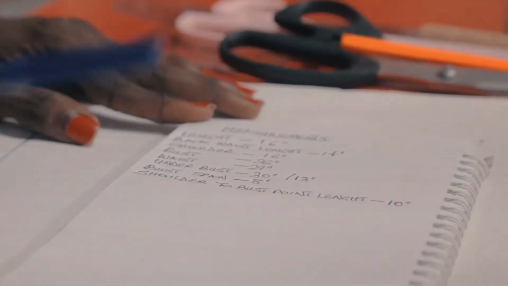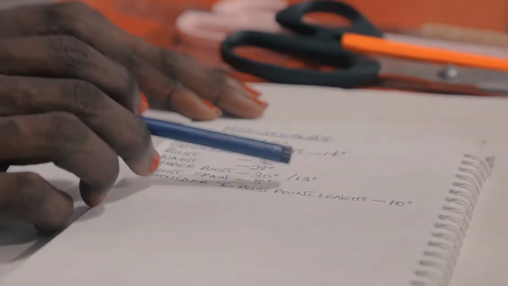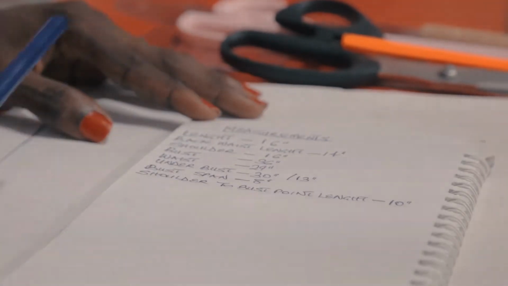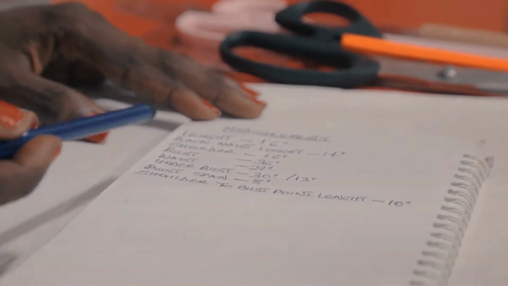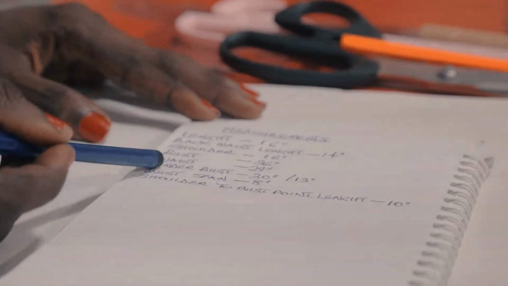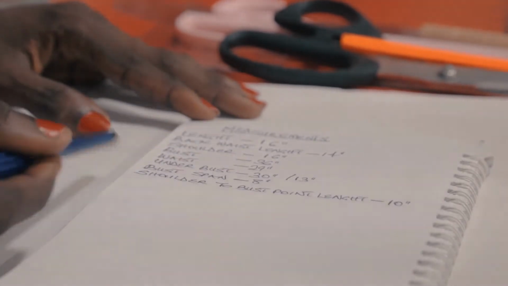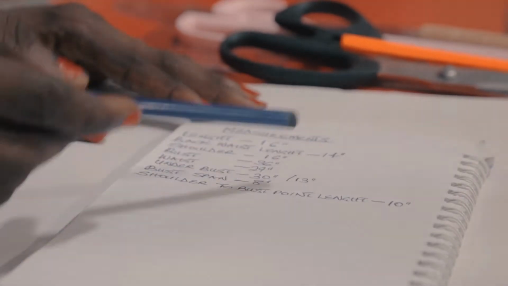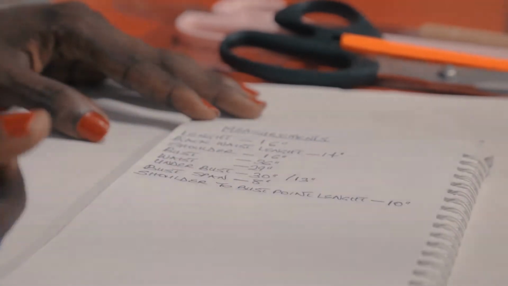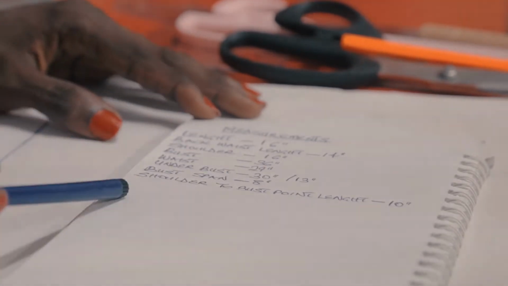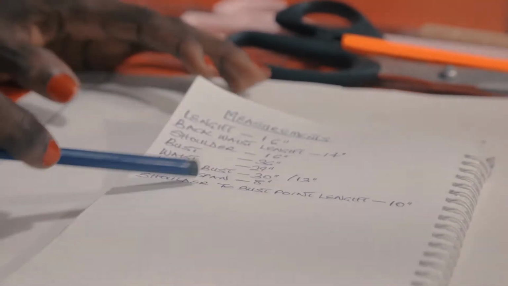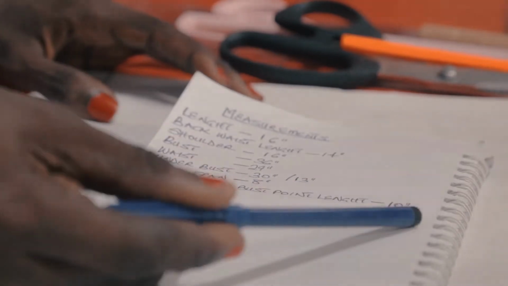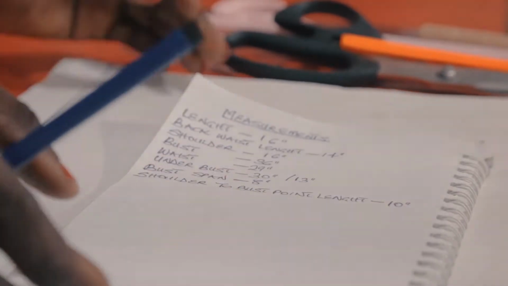So here are the parameters we'll be working with. We have length 16 inches, back waist length 14 inches, shoulder 16 inches, bust 36, waist 29 inches, under bust 30 inches, that is the under bust circumference, and 13 inches for shoulder to the under bust. Then bust span, which is nipple to nipple, 8 inches, and the shoulder to the bust point length, 10 inches. That is shoulder to the nipple point. So we are going to start drafting.